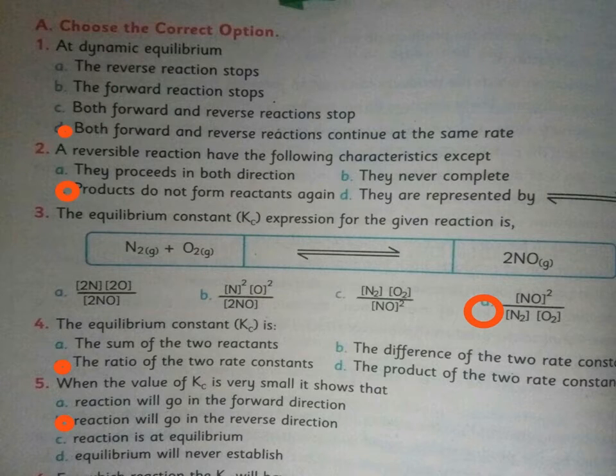Okay, the next one is a reversible reaction has the following characteristics except, means that for the reversible reactions there will be all of the options except the one. So the first one is they proceed in both directions. The second is they never complete. The third is products do not form reactants again, and the fourth one is they are represented by double arrow.